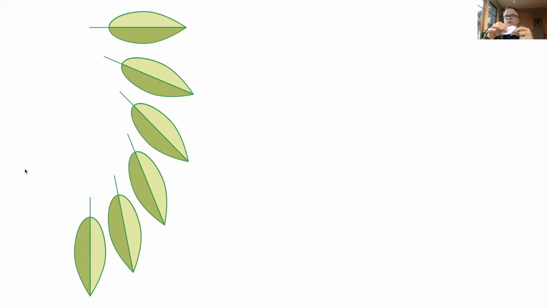Now what we're going to do is take this leaf in these different positions, and look at how the leaf changes if we foreshorten it. So if we take this leaf and I tilt the bottom edge towards you, what you see is that the whole leaf gets skinnier, right? But it's still the same length.